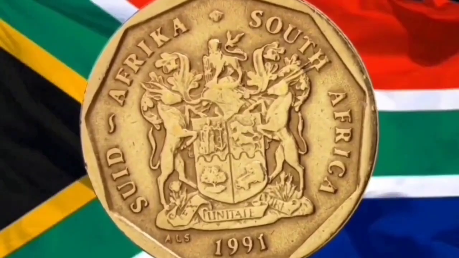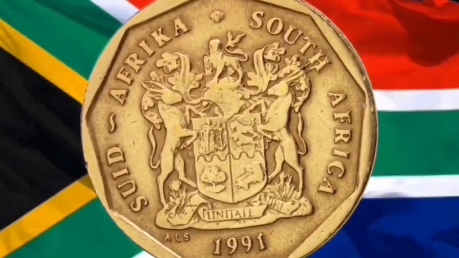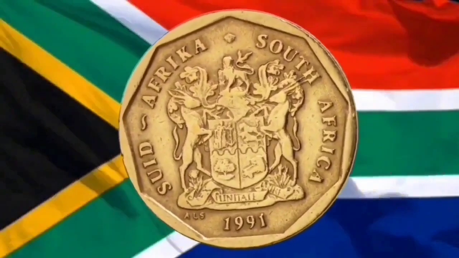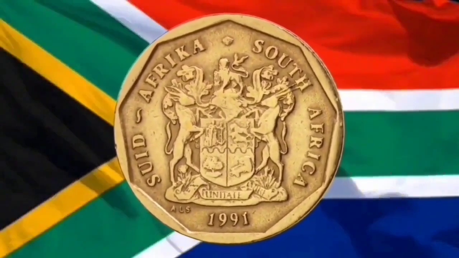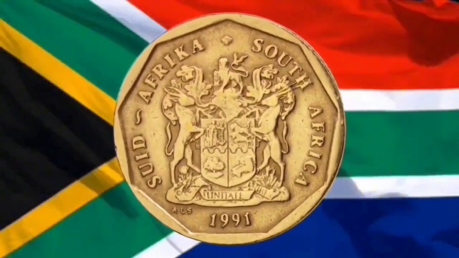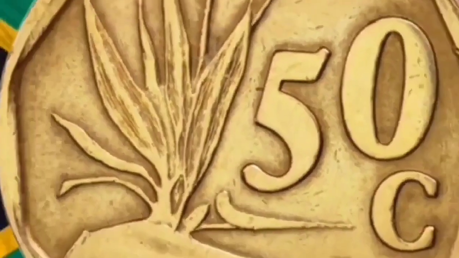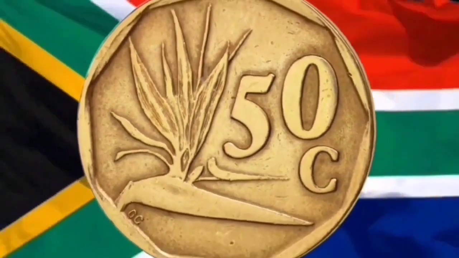On the obverse side of the coin, you'll find the South African coat of arms prominently displayed. The year of minting, 1991, is clearly struck just beneath it. Surrounding the coat of arms, the country's name is inscribed in both English and Afrikaans, South Africa, and Suid-Afrika.